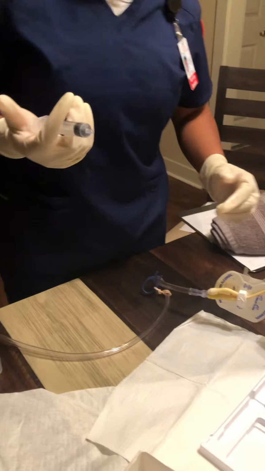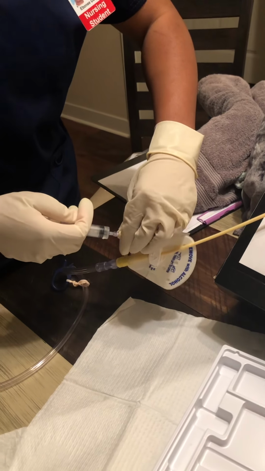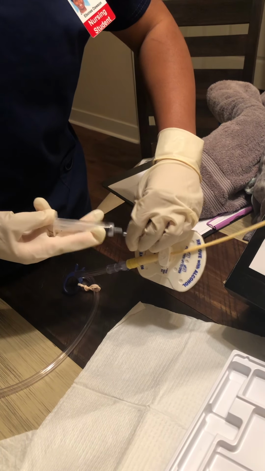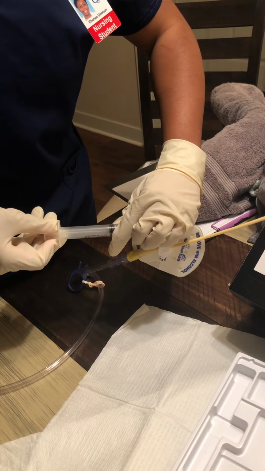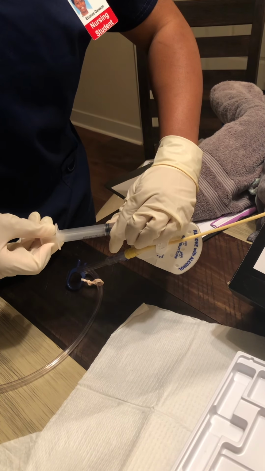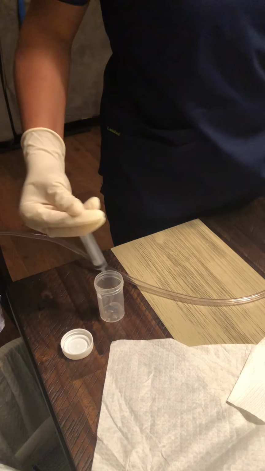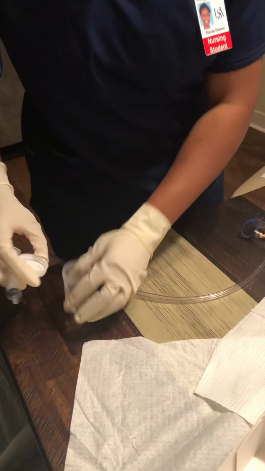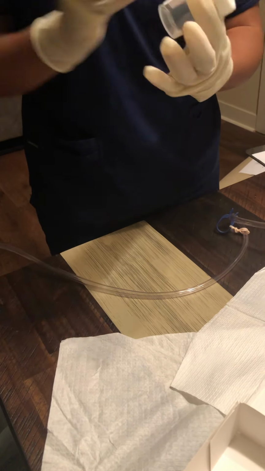So you got your white pad, you would clean that, discard it, and then you would get a syringe, insert it into the tubing, and then just pull back. Once it's in, you would just pull back. And then you would put all of that into here. Then you would close it up and document.